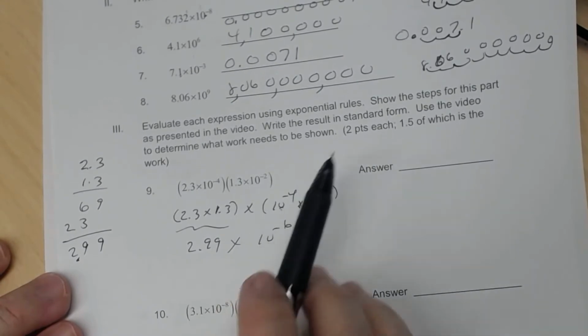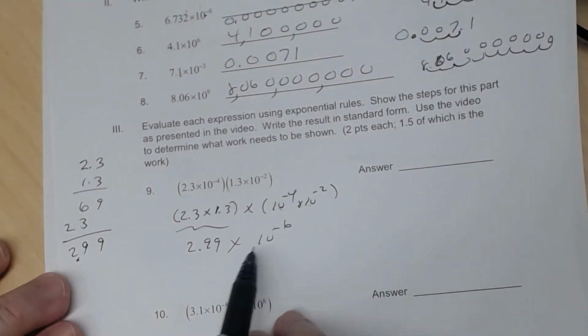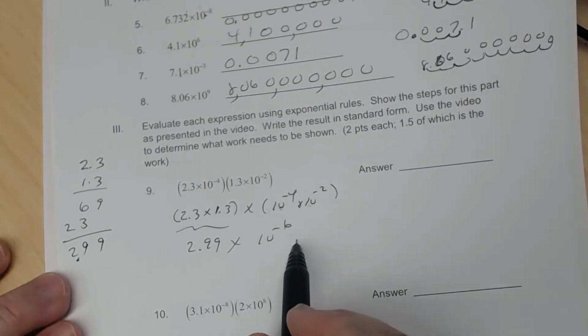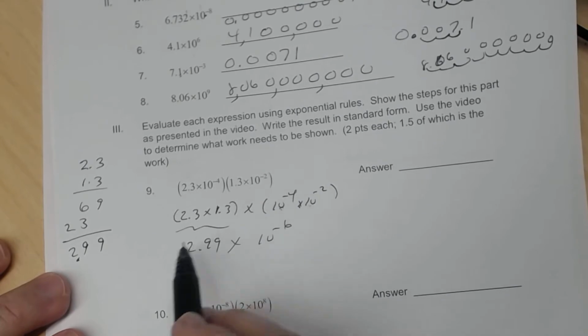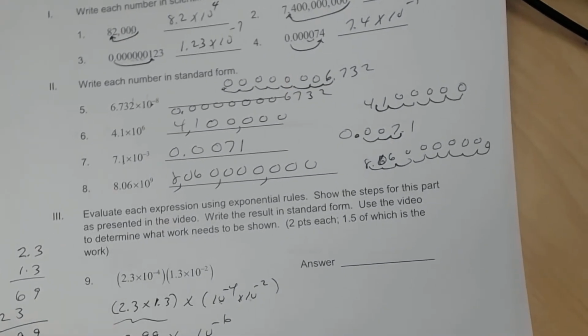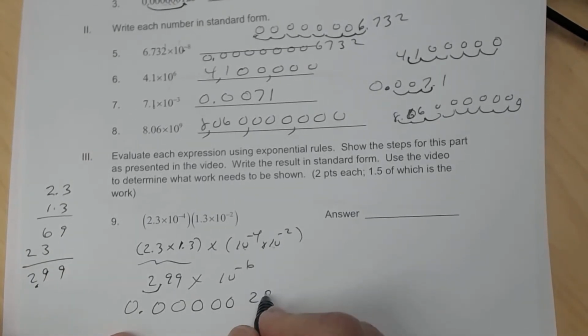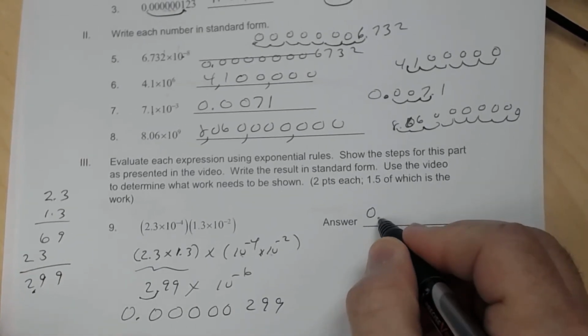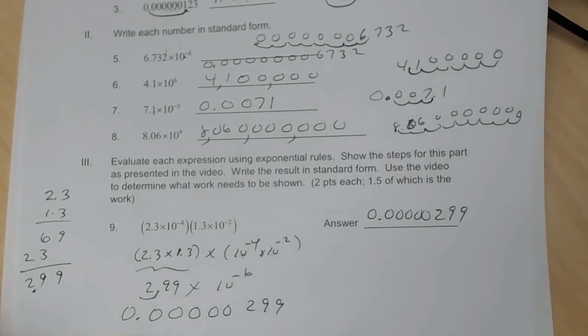And now you're going to write your answer in standard form. So you're going to write your answer as a number instead of scientific notation. So since the power of 10 is negative, this number is going to be between 0 and 1. So you're going to move it to the left. So that's 1, so that means you need 5 zeros. So 1, 2, 3, 4, 5. And then 2, 9, 9.